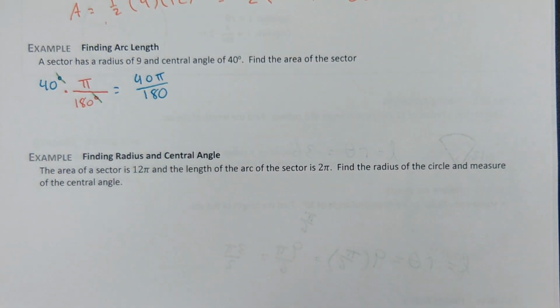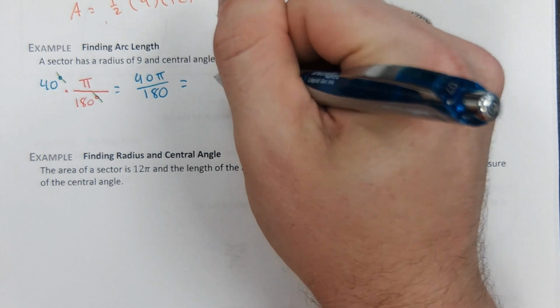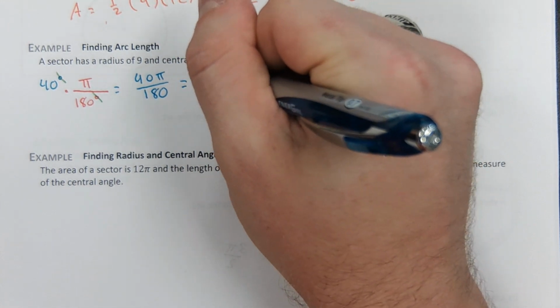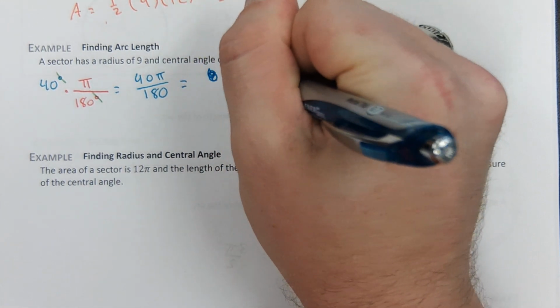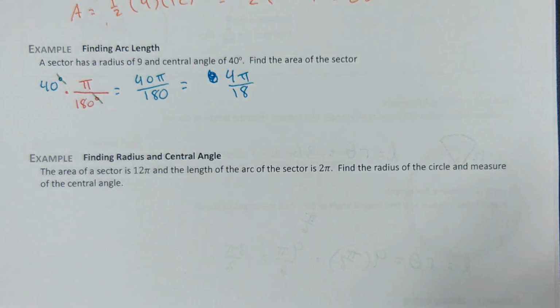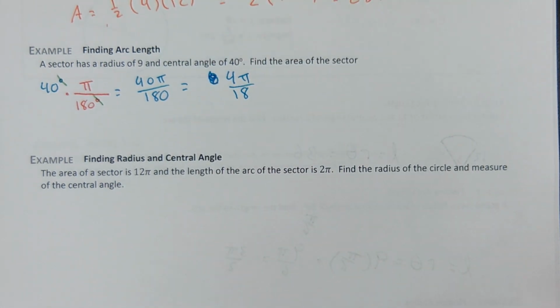You could just divide both the top and the bottom by 10 right now. And then you should be able to easily reduce 2 pi over 8, or 4 pi over 18, to 2 pi over 9. Just divide the top and bottom by 2.